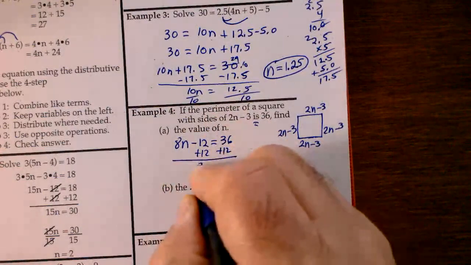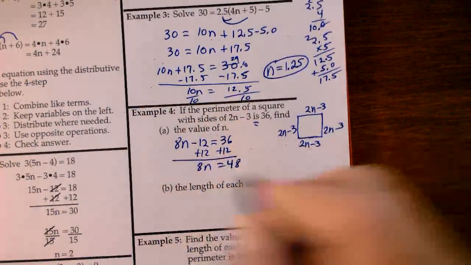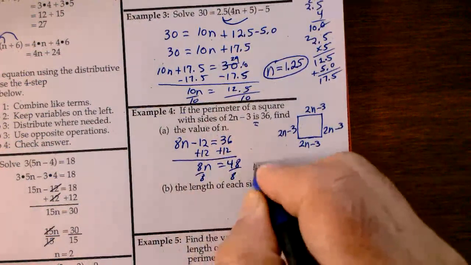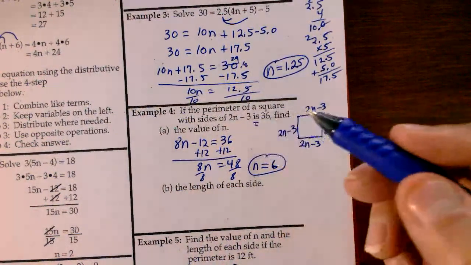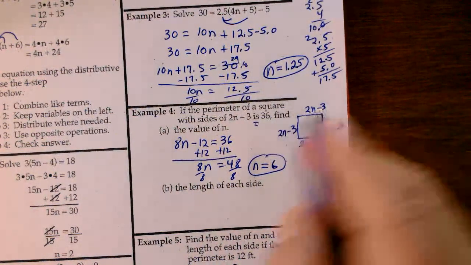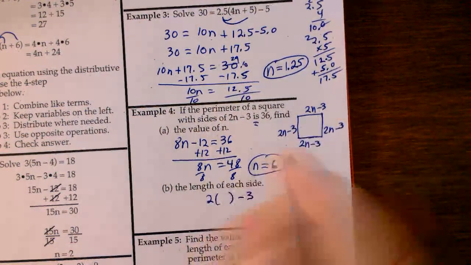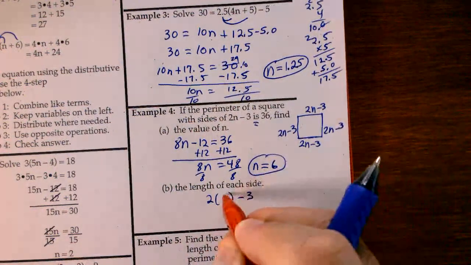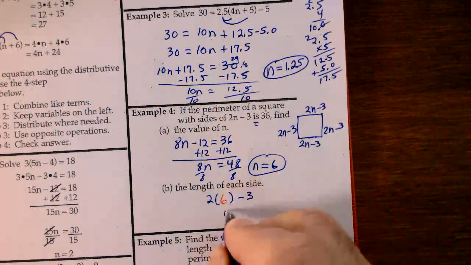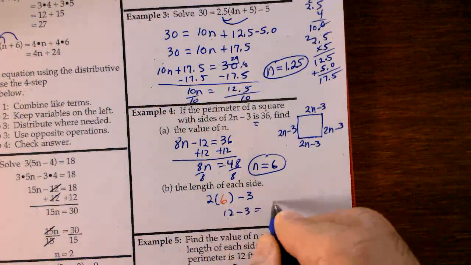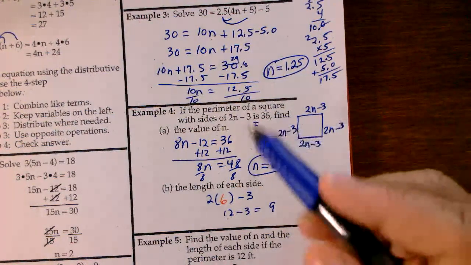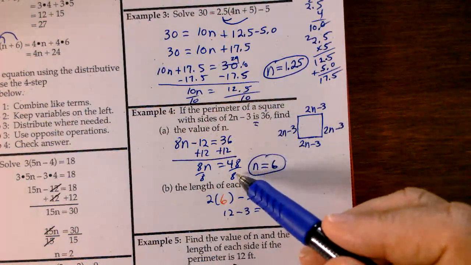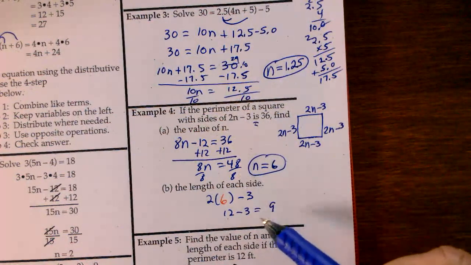Add 12, you get 48, divide by 8, and you're going to get 6. So the value of n is 6. So the length of each side would be 2 times 6 minus 3. I'm going to put the 6 right in here and get 12 minus 3, which is 9. So we can say the length of each side is going to be 9. Notice you have two different problems here. One for the value of n, and then one for the length of the side.